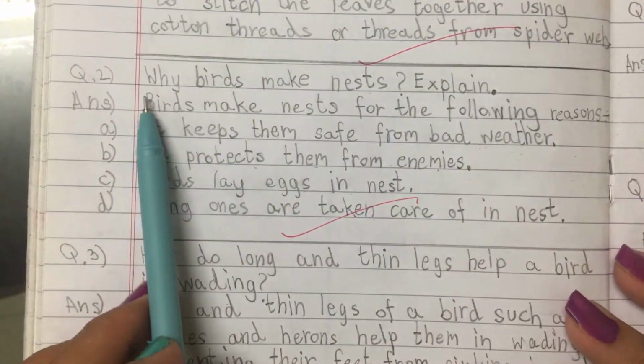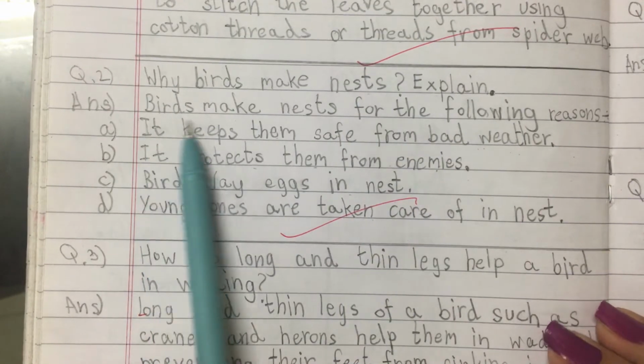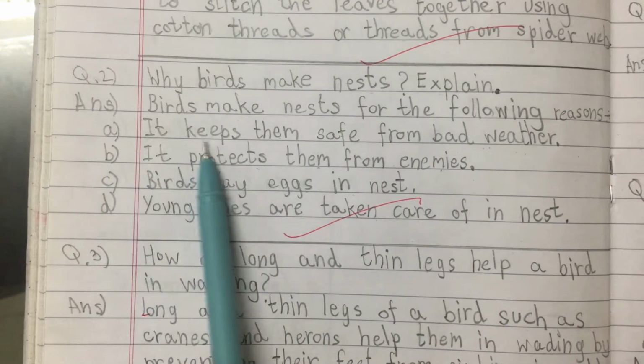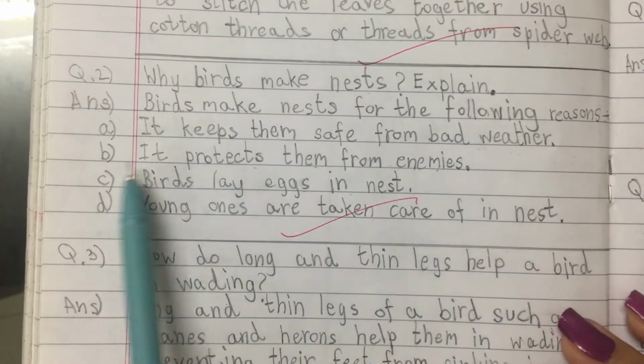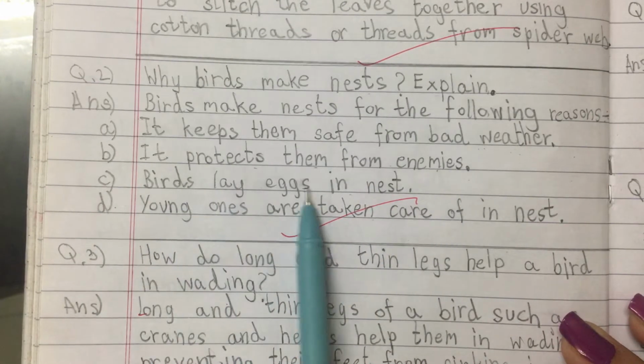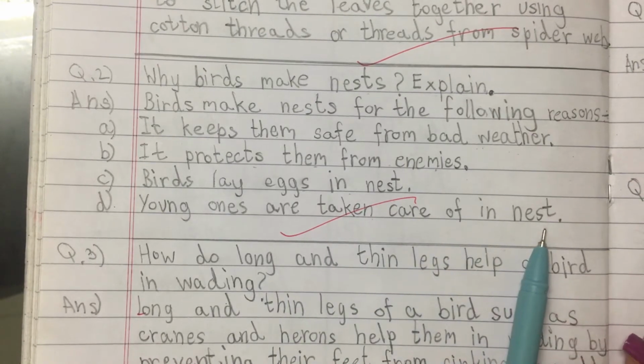Question number 2. Why do birds make nests? Explain. Birds make nests for the following reasons. A. It keeps them safe from bad weather. B. It protects them from enemies. C. Birds lay eggs in nests. D. Young ones are taken care of in nests.